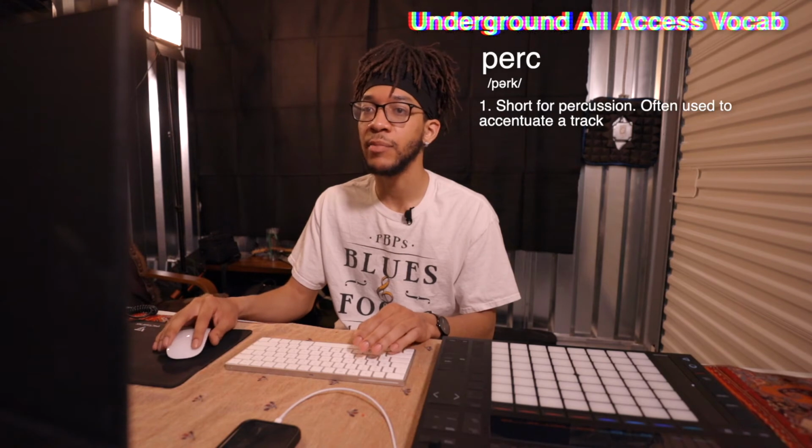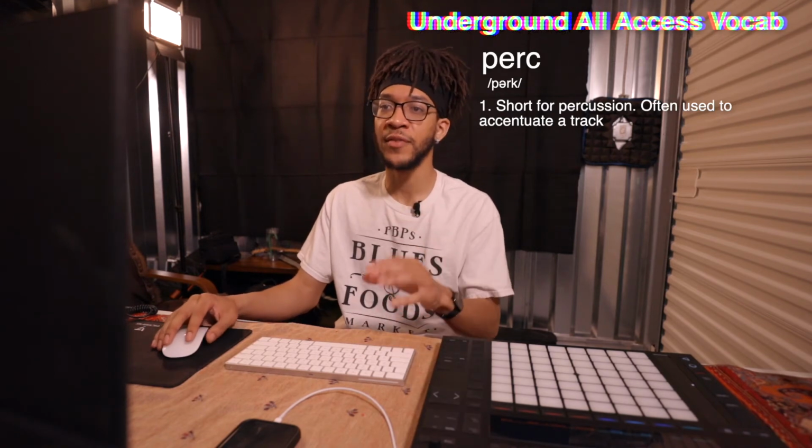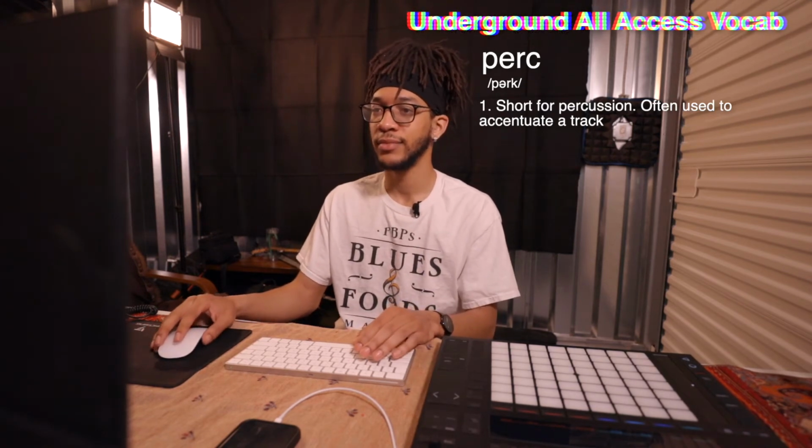I don't want to add too many other elements because I'm gonna start rapping soon, but I might add some perks. Perks are just little percussive elements. I don't like that perk. Yeah, no, I don't think that's gonna go in there. But I don't even remember what I was talking about. That perk really just threw me off. Let me add some perks in here.